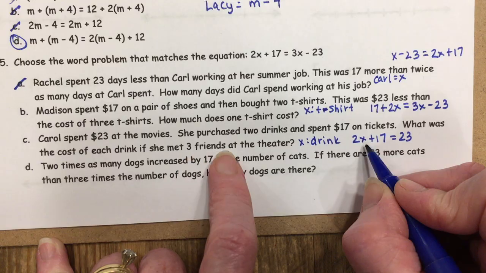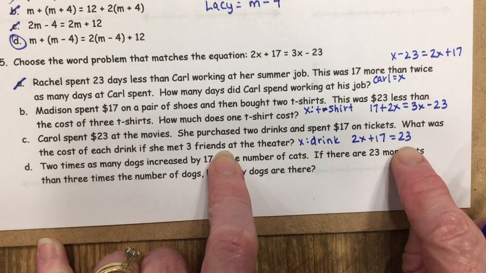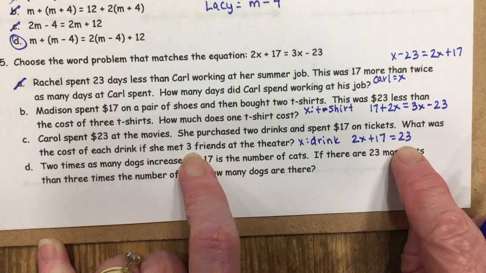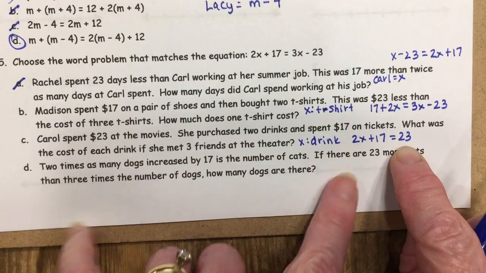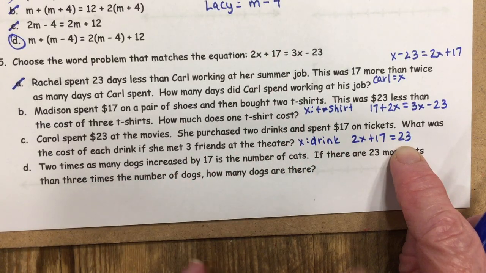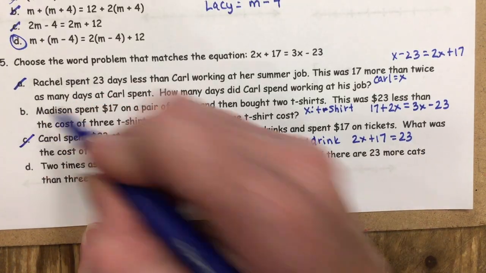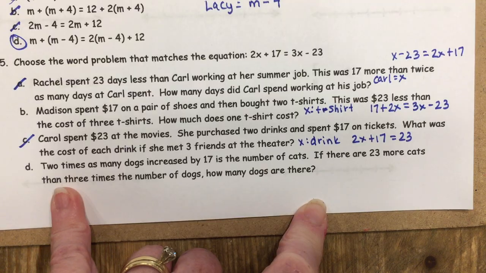So the 3 friends at the theater isn't really necessary. Like I could solve this without knowing she met 3 friends because it's not telling me she bought her friends anything. It's just saying she met them there. So is this the same as this? No. Okay, they don't have the 3x minus 23. So it's not C.